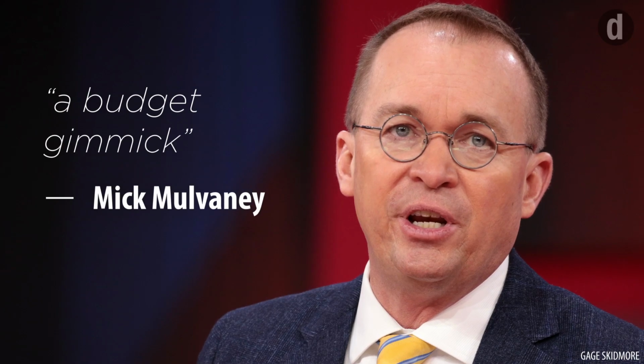OCO has had a lot of detractors over the years, and Warren is certainly not alone. Democrats and Republicans alike have criticized the mechanism. Notably, acting White House Chief of Staff and the head of the Office of Management and Budget, Mick Mulvaney, has called the use of OCO a budget gimmick.